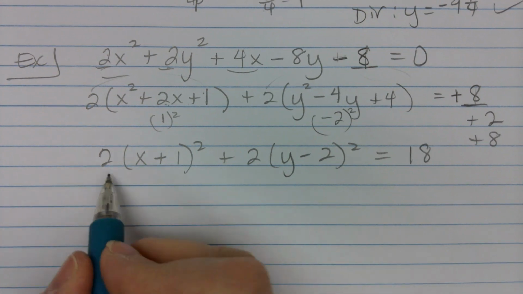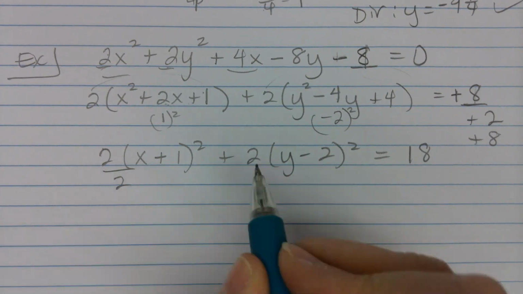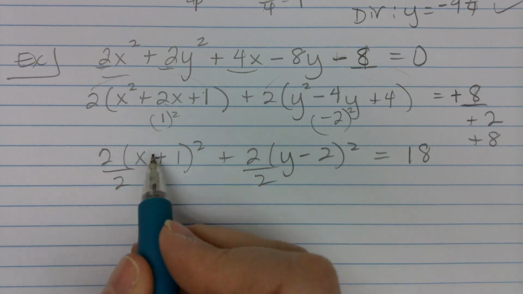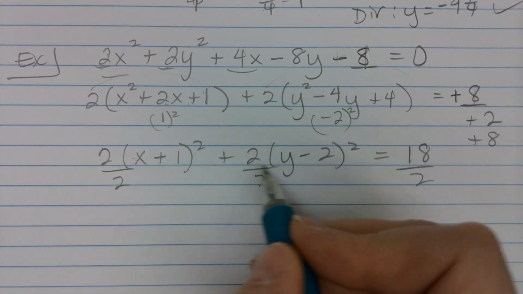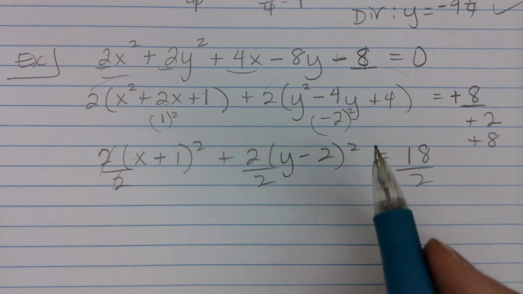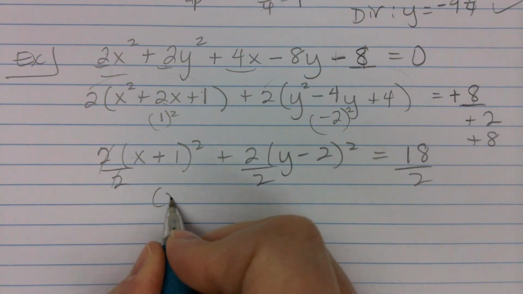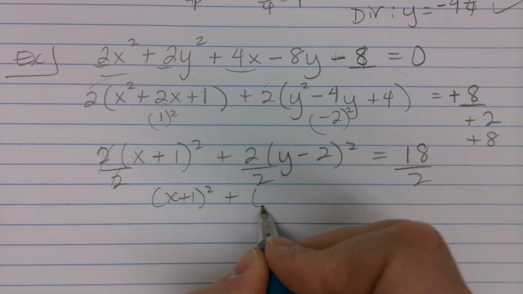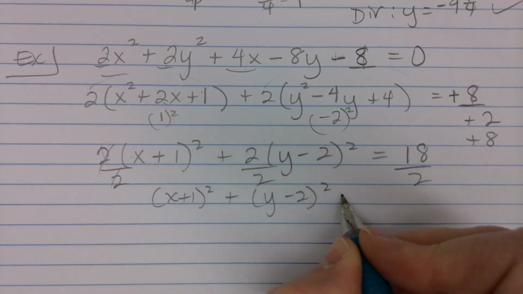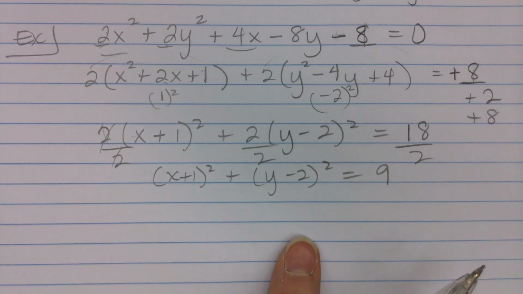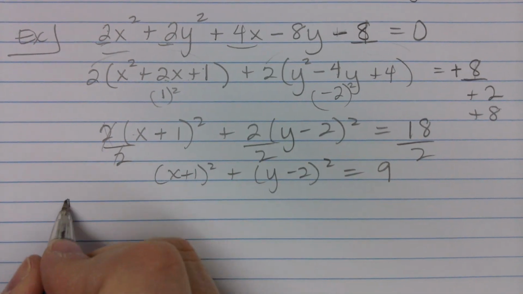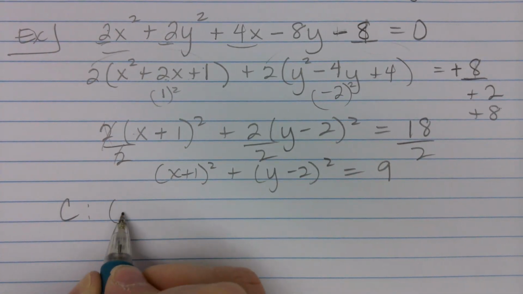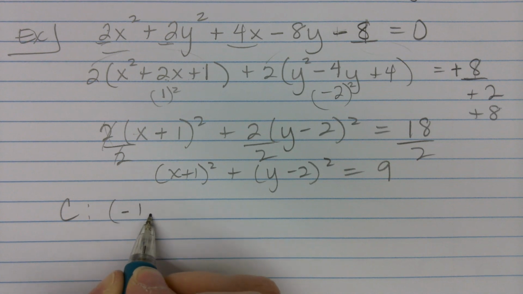It needs to equal r squared, but these have to, we can't have coefficients here. Now what's the center of the circle? (-1, 2).